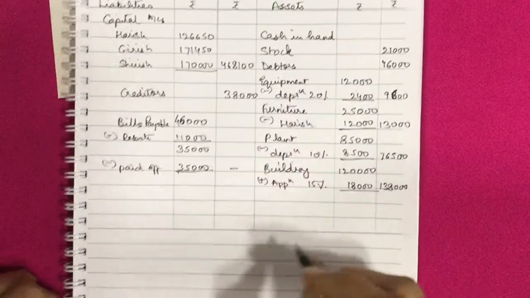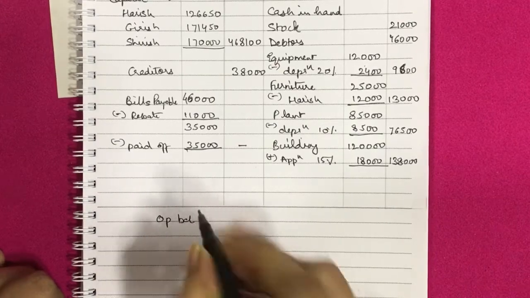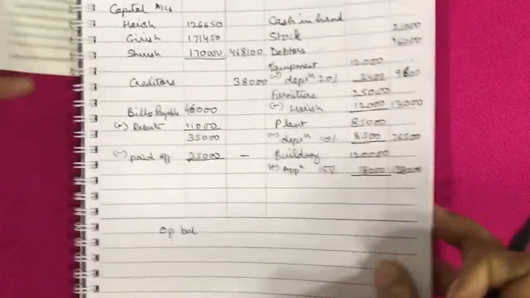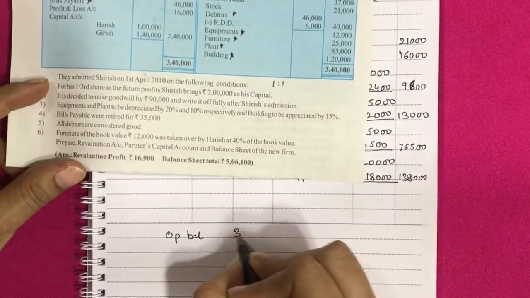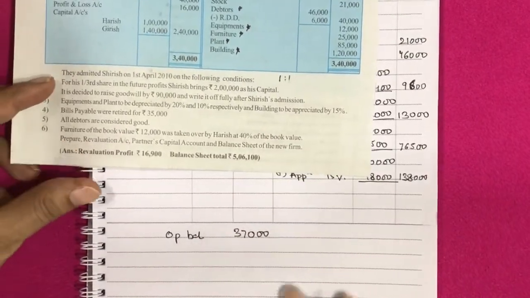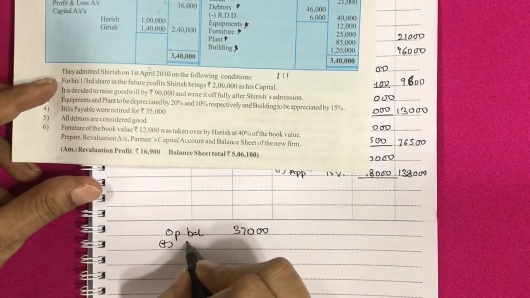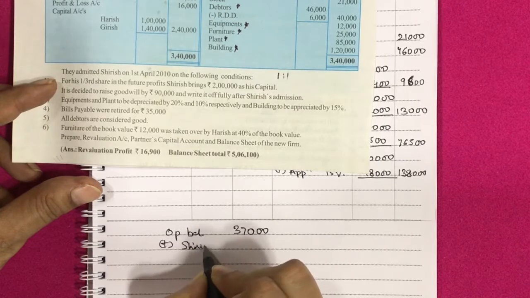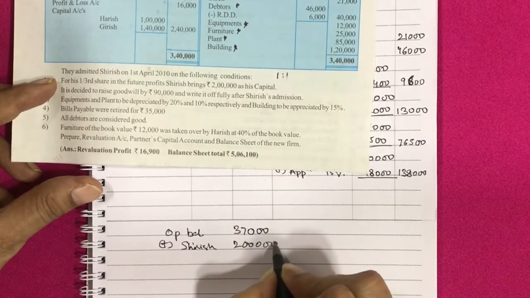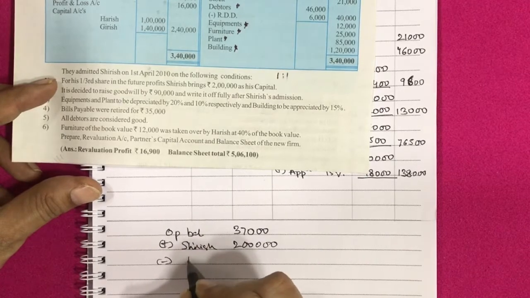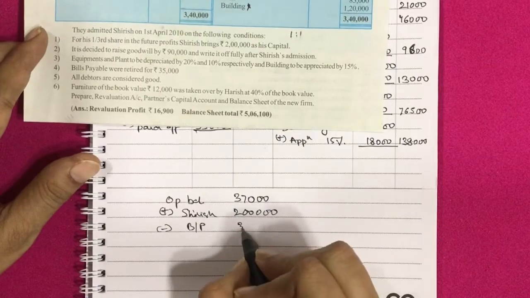Now we have to total up the, no wait, we have not written cash in hand. Okay, this is remaining. Let's see what was the opening balance of cash. See here, opening balance was 37,000. Correct. And how much did we receive by the partner? What was his name? Shirish. How much Shirish got? 2 lakhs. Correct. And how much did we pay to the bills payable? We paid 35,000.